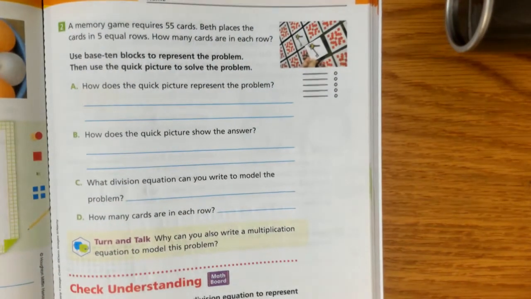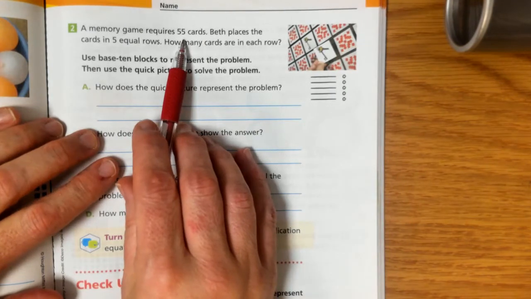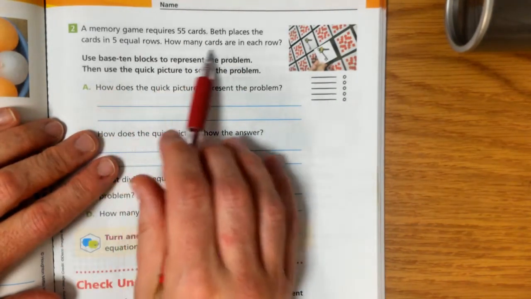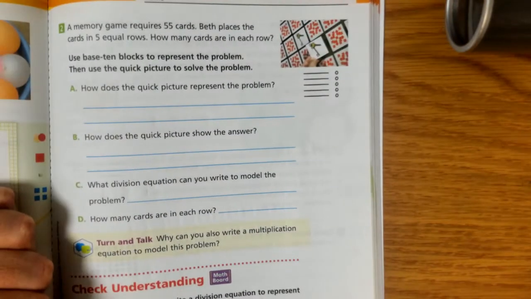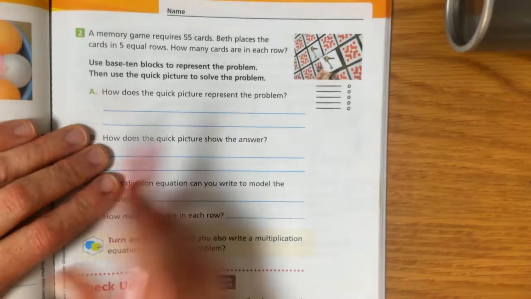All right, our next problem, we have a memory game. And this memory game requires 55 cards. Beth places the cards in 5 equal rows. How many cards are in each row? Use base 10 blocks to represent the problem, then use the quick picture to solve the problem.